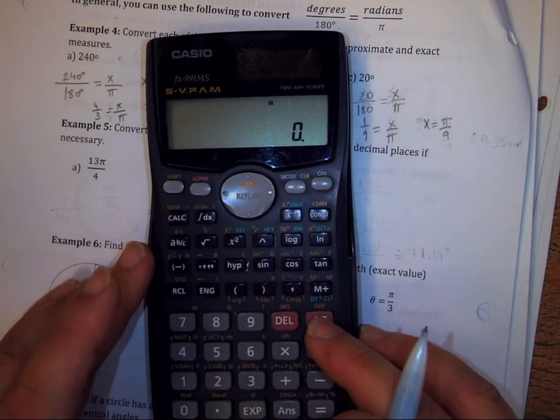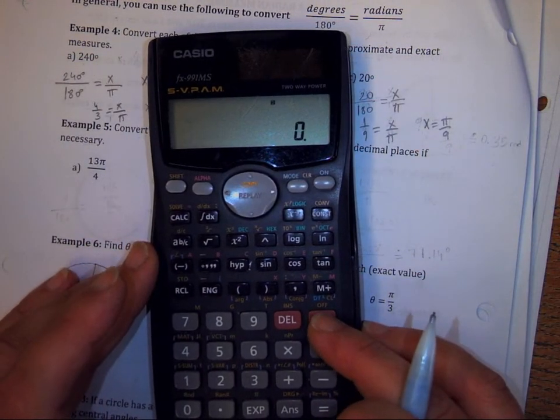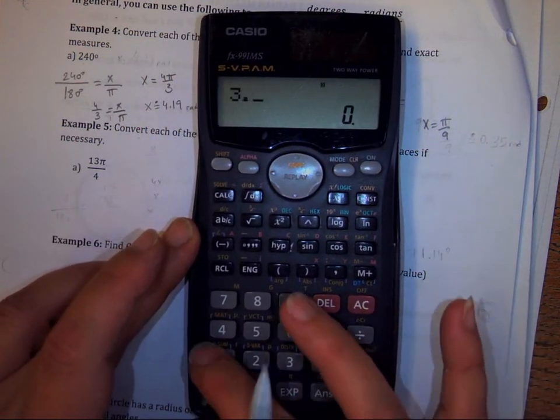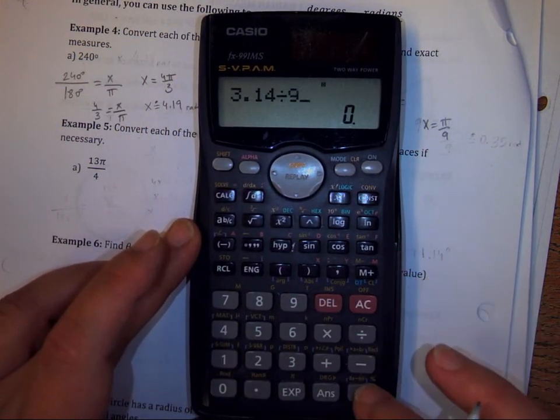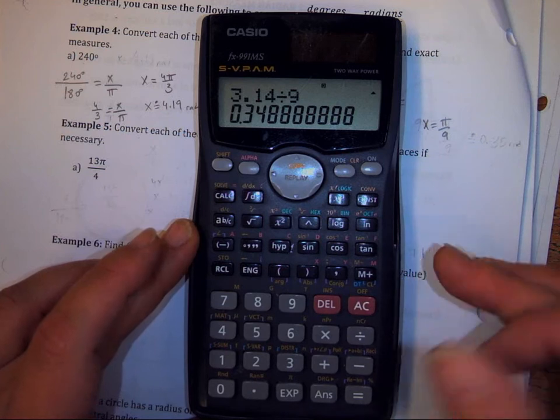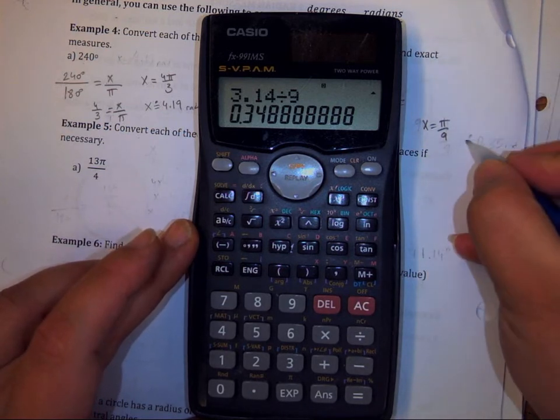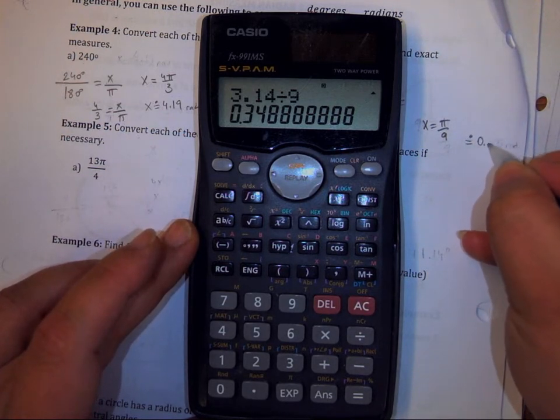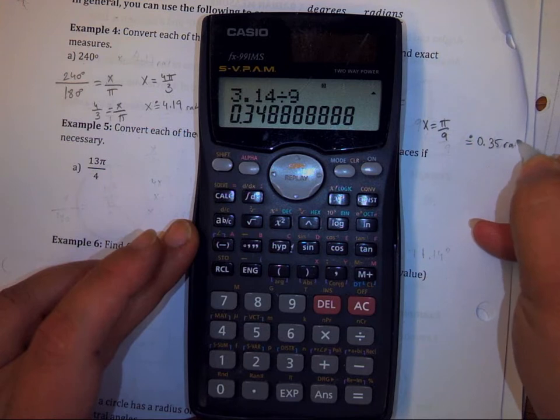Let's look at the approximate. This is the exact value. Approximate would be 3.14 over 9, which is 0.35. Approximately 0.35 radians.